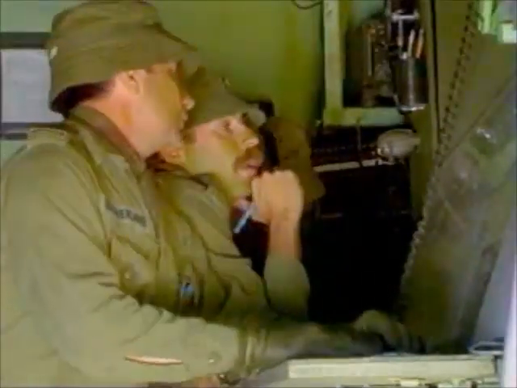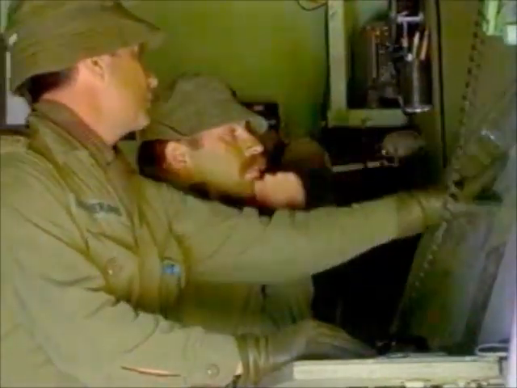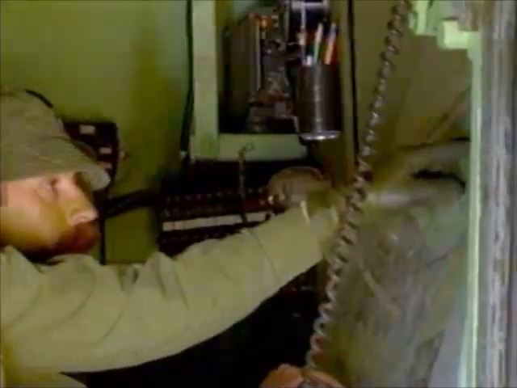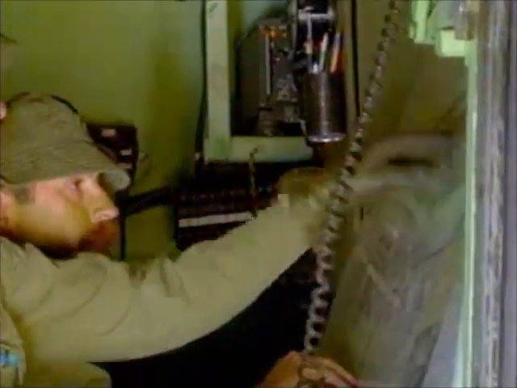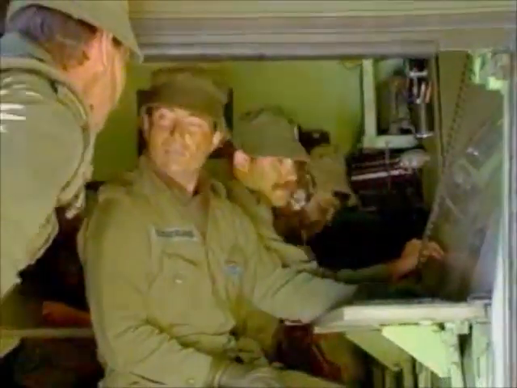Things are going reasonably well. We're taking some casualties. But I think in a couple of hours we should be ready to go over to the offensive. Hey, sir.